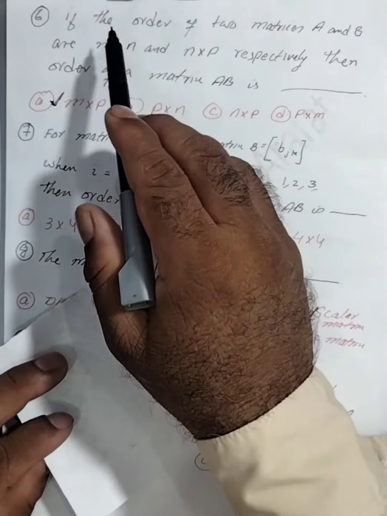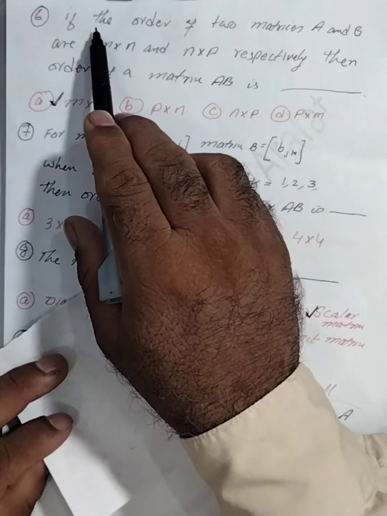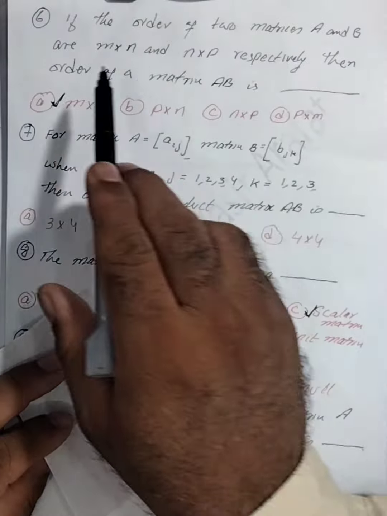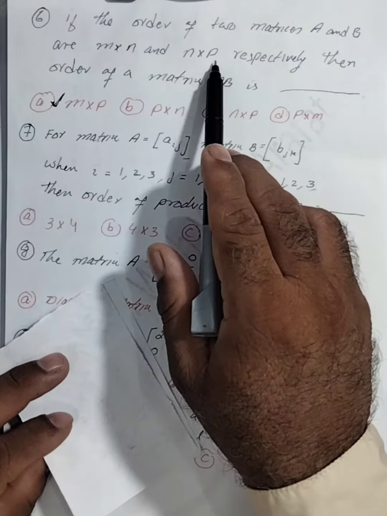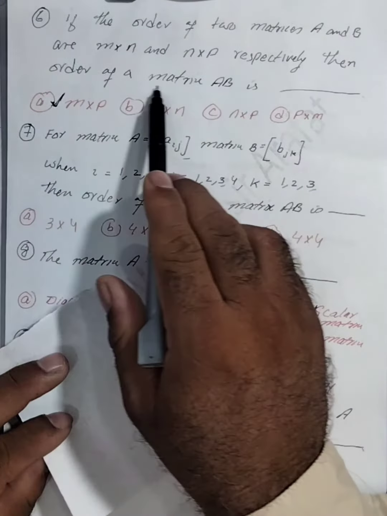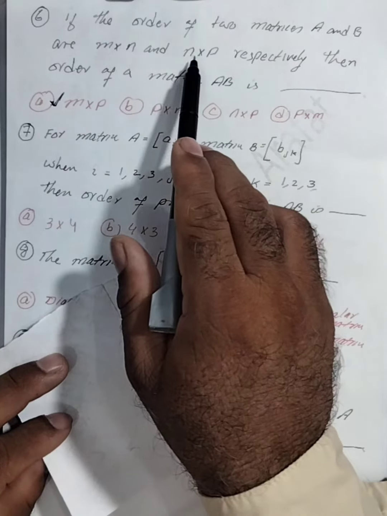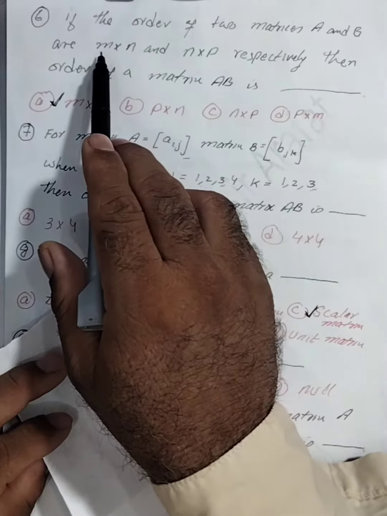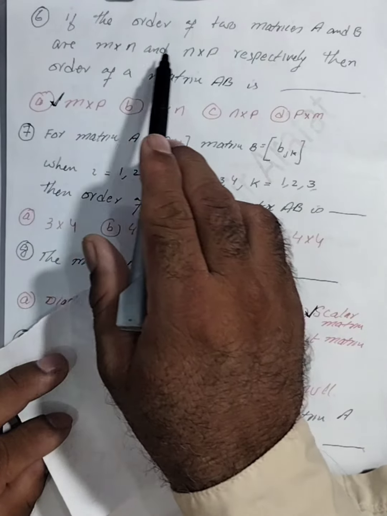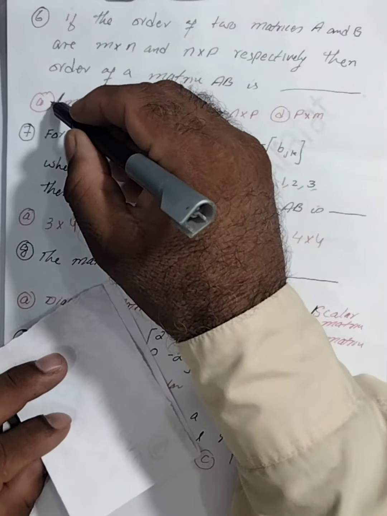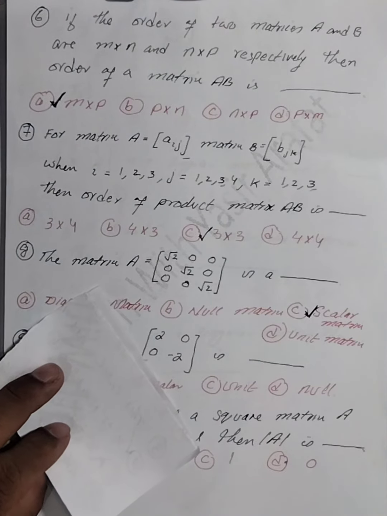Now dear students, come to the next MCQ, that is the 6th MCQ. If the order of two matrices A and B are m by n and n by p respectively, then the order of the matrix AB, so N is common, then the required order of that matrix is m cross p. So the A option is correct here.